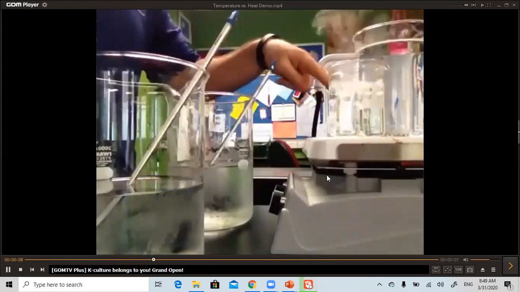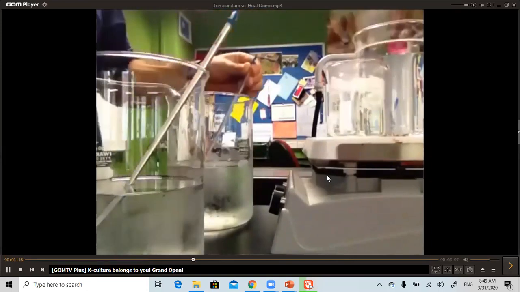Okay, so we have 200 milliliters of boiling water, 200 milliliters of approximately 60 degree water. Let's check it one more time. Yeah, 60 degrees. Okay, so now we're going to mix them and determine what our final temperature is.